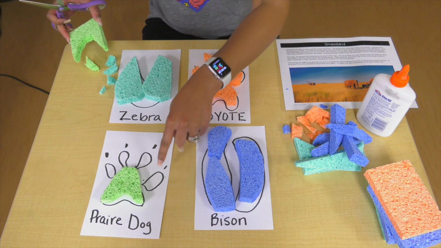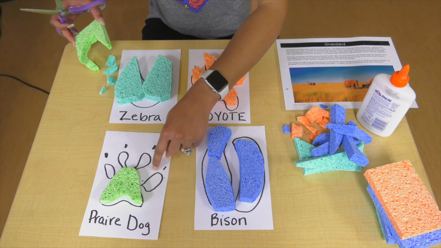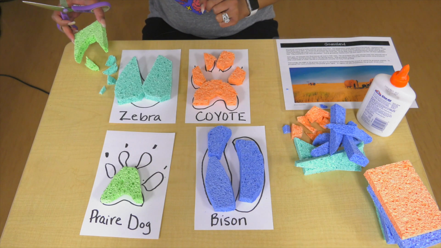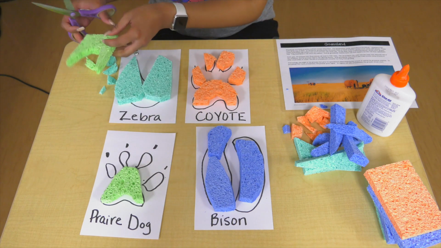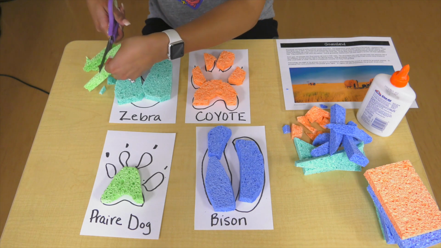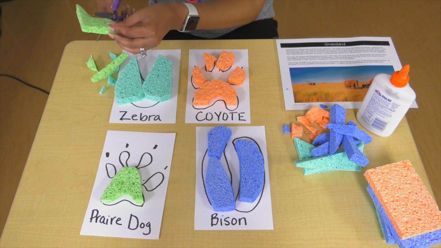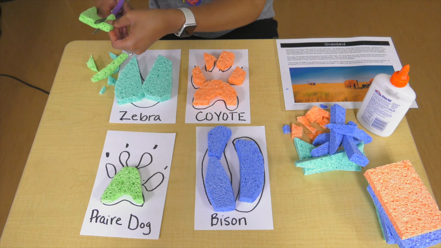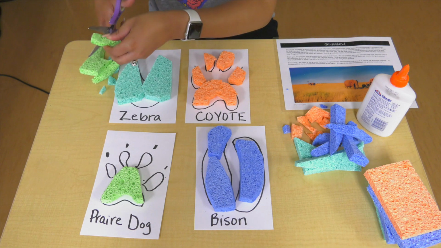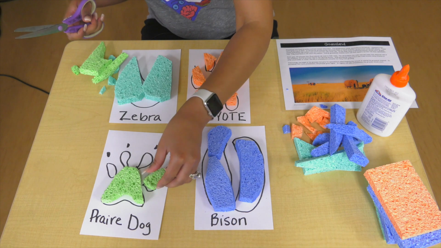If you notice, the paw looks similar to the coyote. They have 4 other parts of their track. So let's see if we can match them here. Those almost look like circles, more like ovals. Here's one.